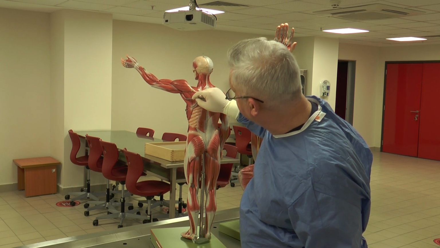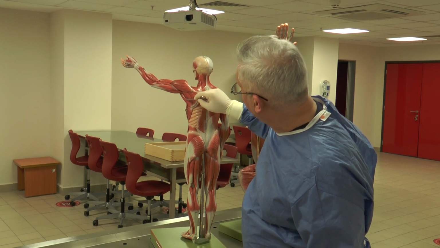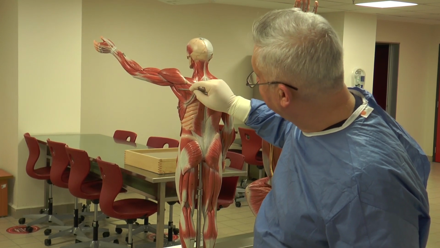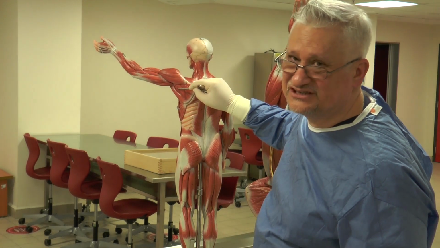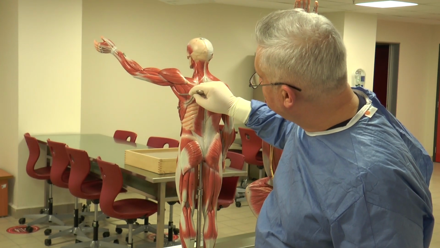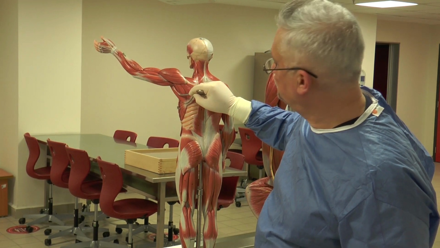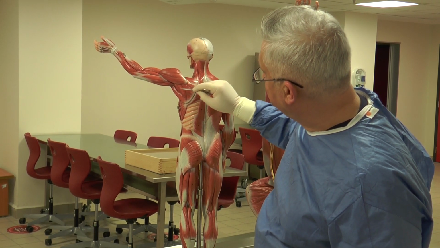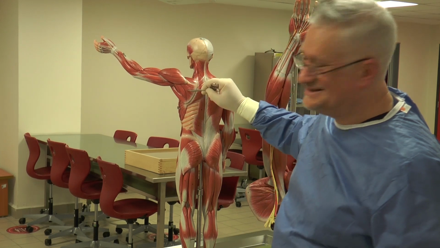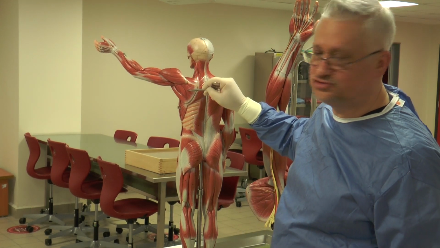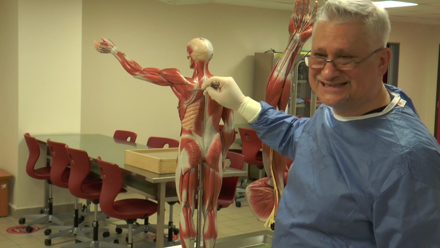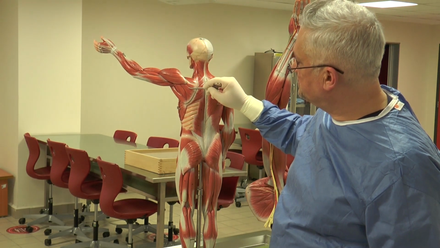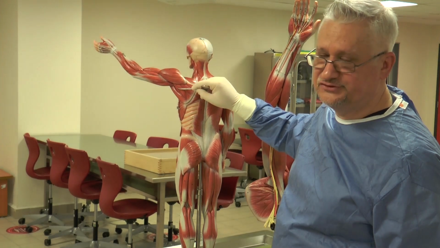Just beneath that, we have the teres major muscle. So supraspinatus and infraspinatus are innervated by the suprascapular nerve. Teres minor is innervated by the axillary nerve. Teres major is innervated by the lower subscapular nerve. Supraspinatus, infraspinatus, teres minor, along with the subscapularis muscle, are also referred to as the rotator cuff muscles. SITS would be supraspinatus, infraspinatus, teres minor, and subscapularis.